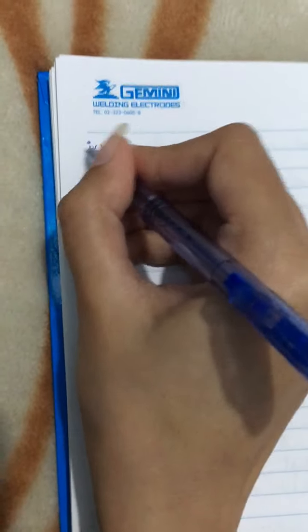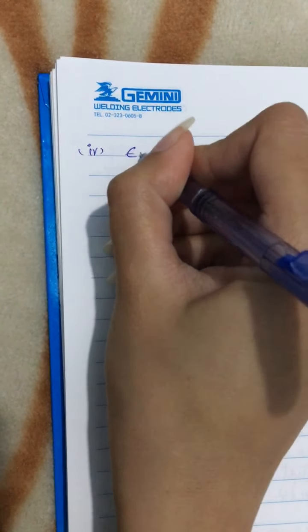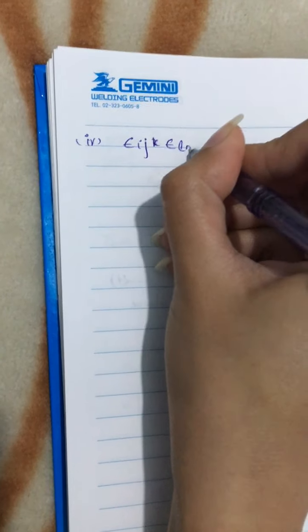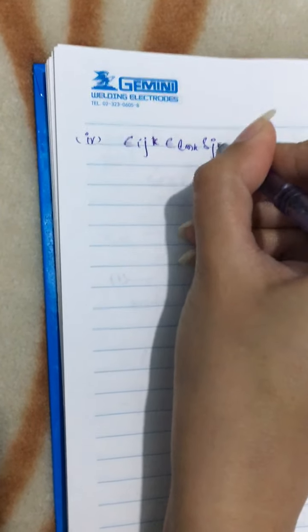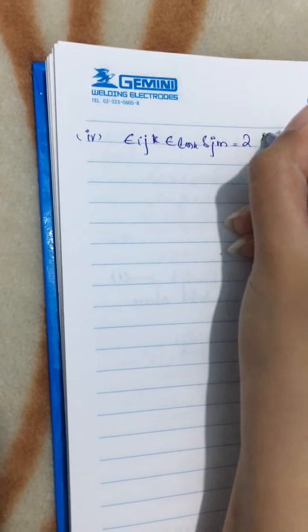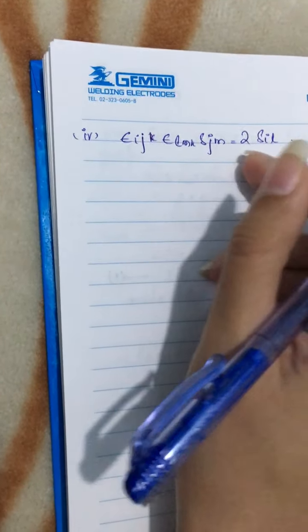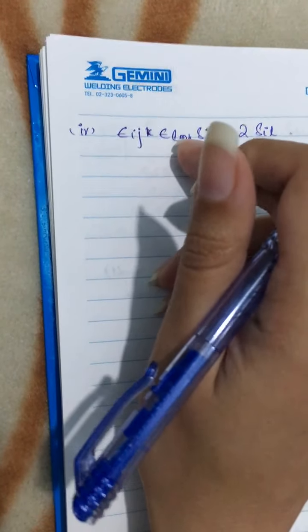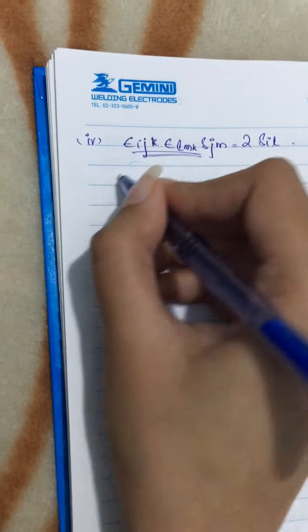Now further, we have another proof, the fourth one: epsilon_ijk epsilon_lmk delta_jm equals 2 delta_il. This is similar to the previous one, but here delta_jm is multiplying with this term. So for this I am now writing this term.